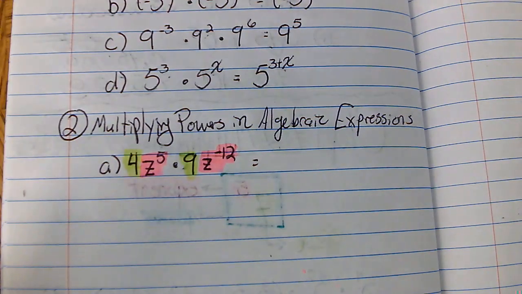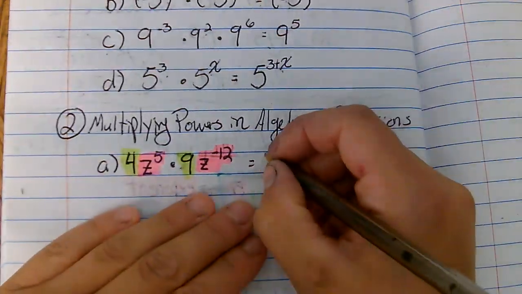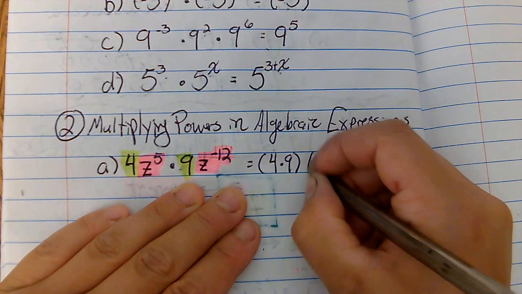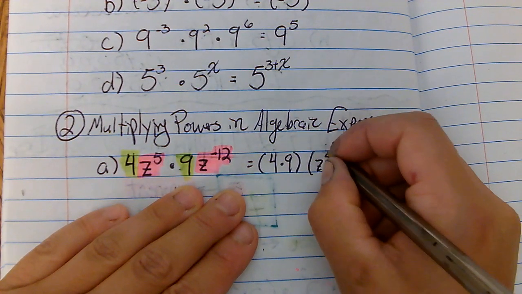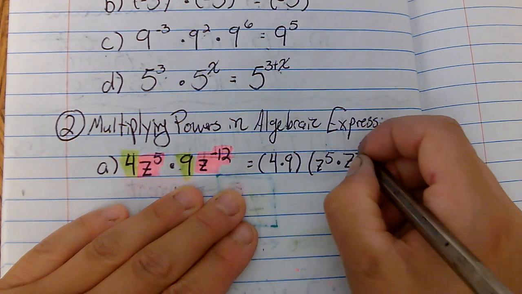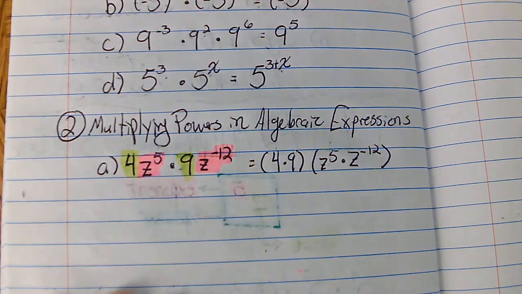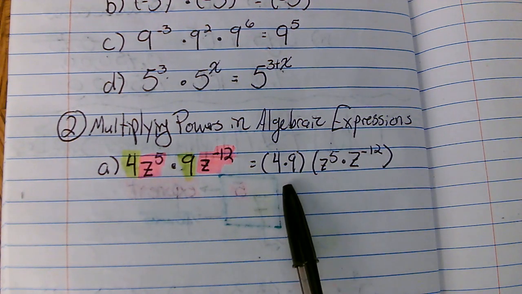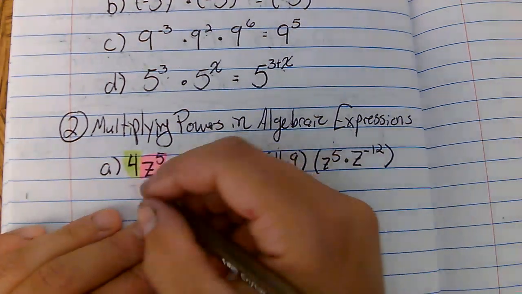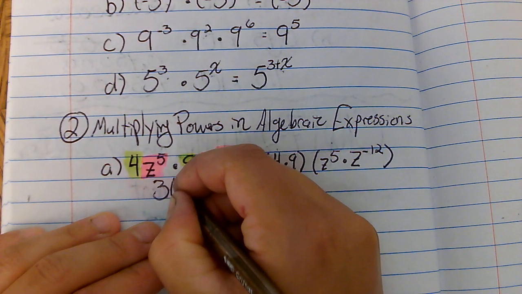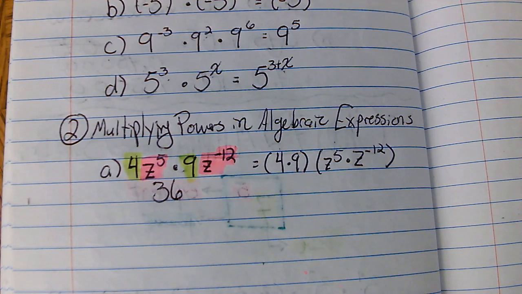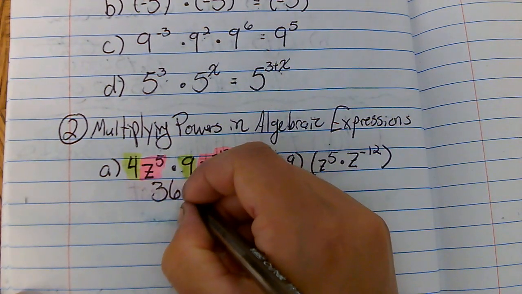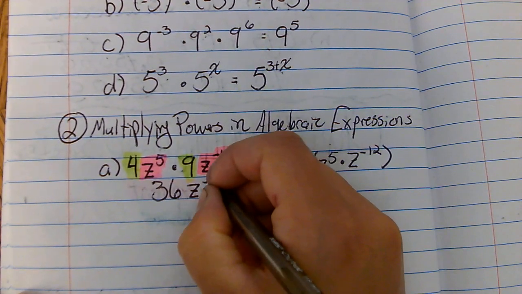So I'm just going to write this out the full way. You don't have to do this every time. I just want to show you what's going to be happening. So I'm going to have 4 times 9, and that's going to be multiplied by z to the 5th times z to the negative 12. Okay? So, first thing I'm going to do, I'm going to put these guys together. 4 times 9, that's going to give me 36. And then I'm going to do z to the 5th times z to the negative 12th. That is z to the negative 7th.